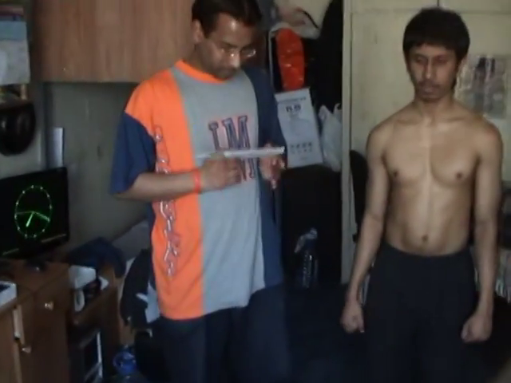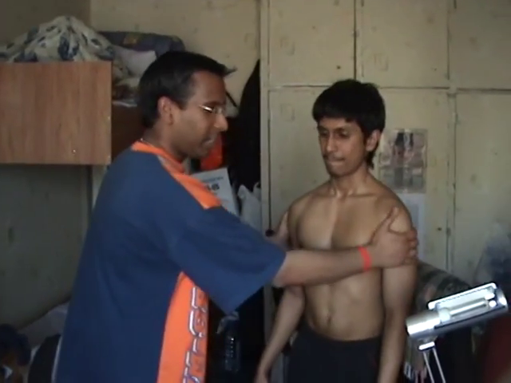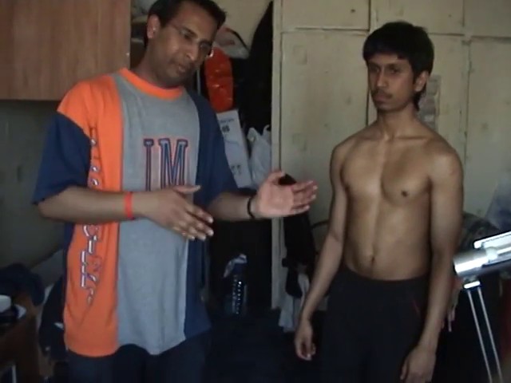So we are finished with palpation. Any questions on palpation? All clear? Okay, next, percussion. Percussion has absolute and relative dullness. What's absolute? What's relative?